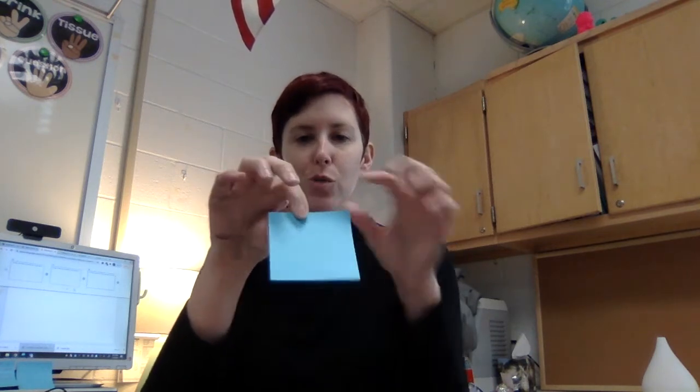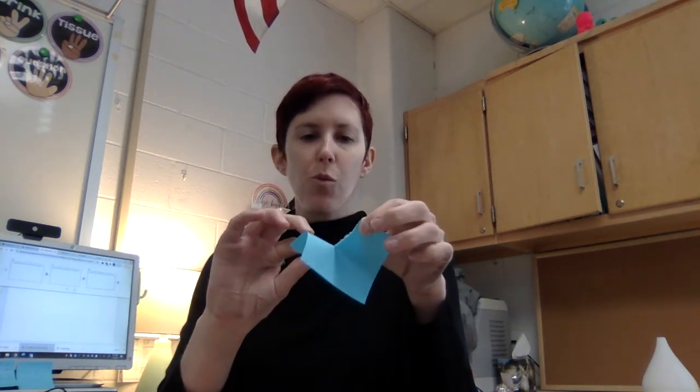So we have our Post-it right here, and I'm going to tear it. And I want you to tell me what happened to our piece of paper. So I tore it apart. What happens now? What changes? Does the size change? Does the shape change? Does the texture change? Or does the color change?